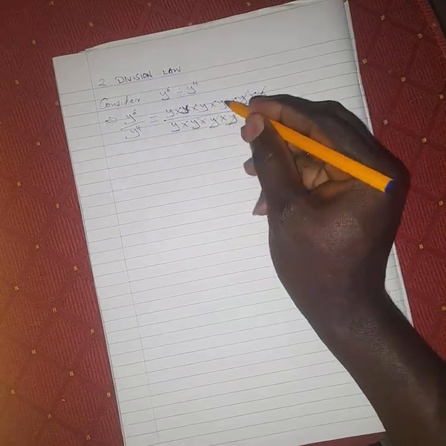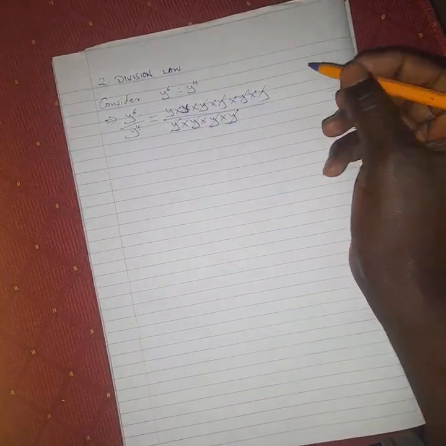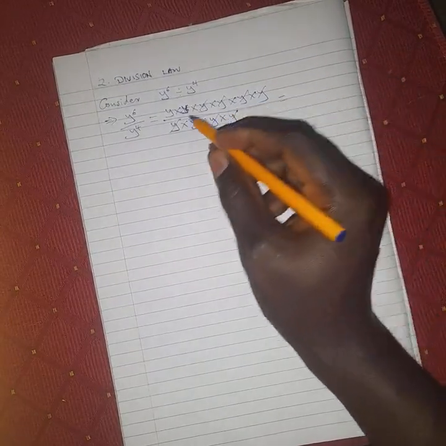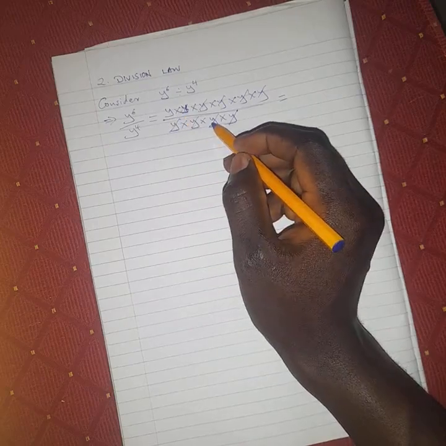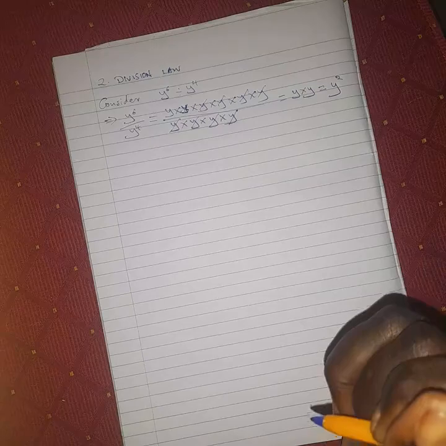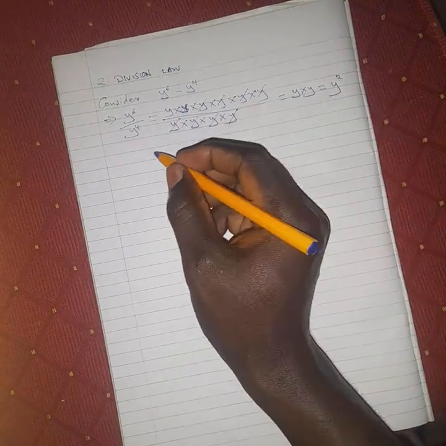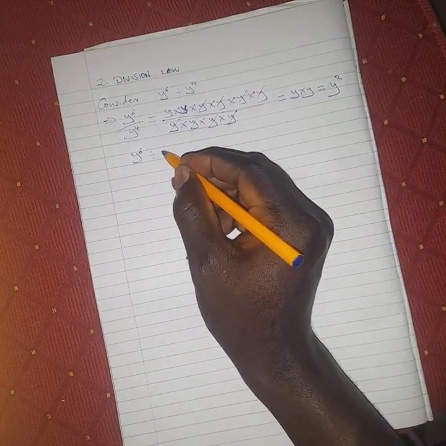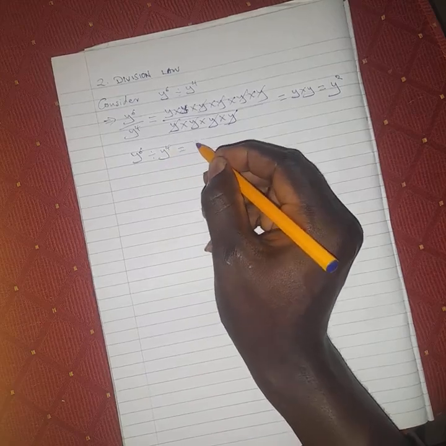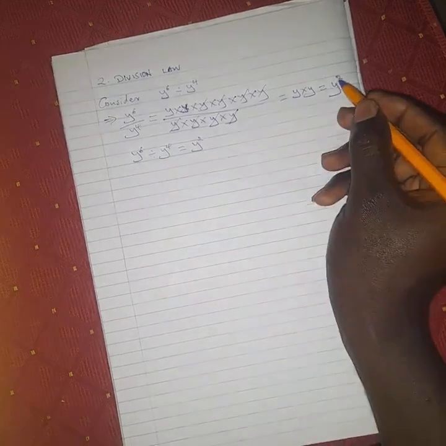Y goes with y, y goes with y, y goes with y. So what do I remain with? I remain with only y multiplied by y in the numerator. Denominator cancels out everything. So we have y by y, which is the same as y power 2. So in simple terms, if you have y power 6 divided by y power 4, you get y power 2 when you go the longest way.